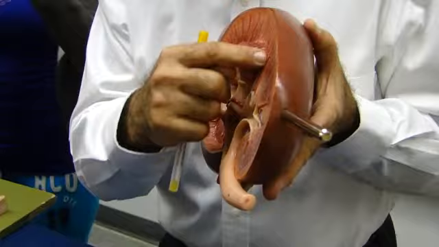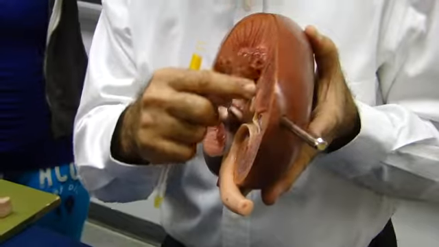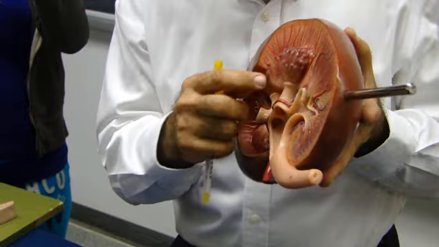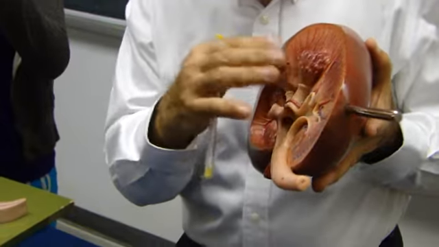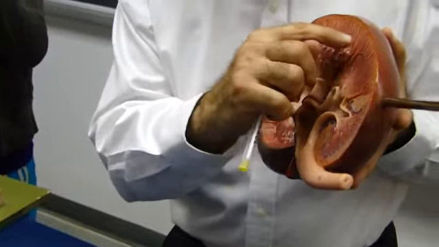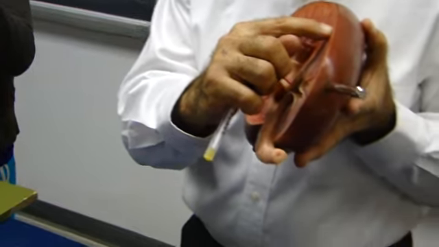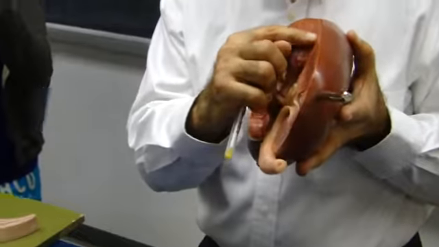The cortex and the pyramids, which make the medulla, so pyramids with renal columns. So this is one pyramid which has many nephrons in it. All the corpuscles and distal and proximal convoluted tubules would be in the cortex, but the loops of Henle will be going to the medulla.